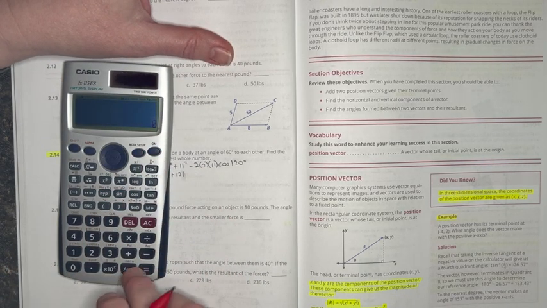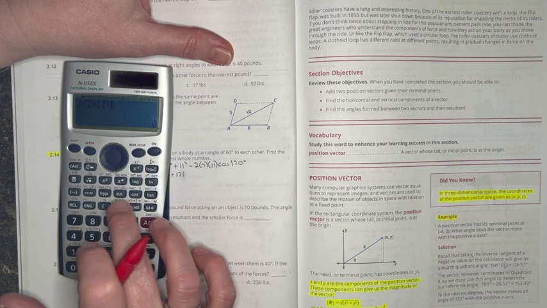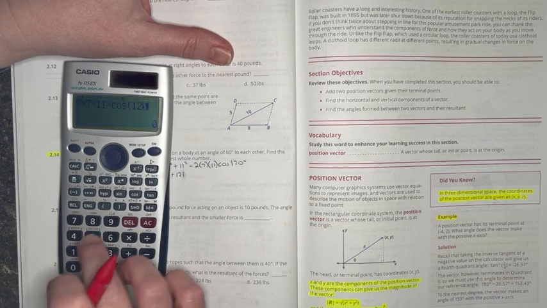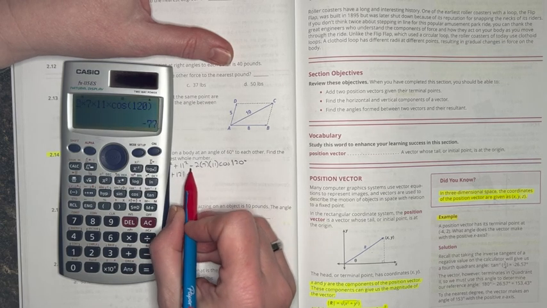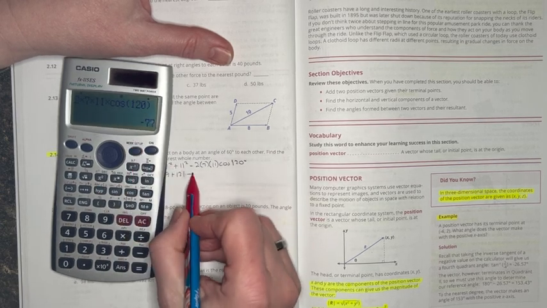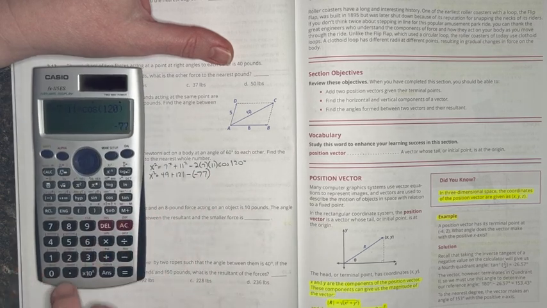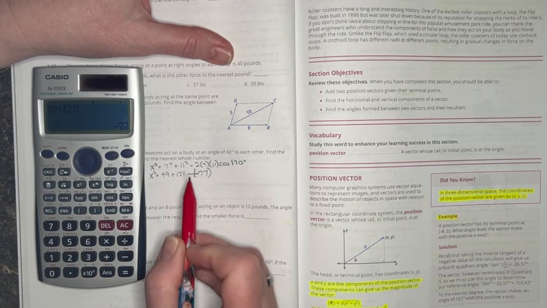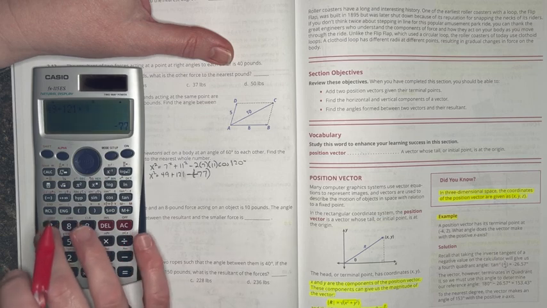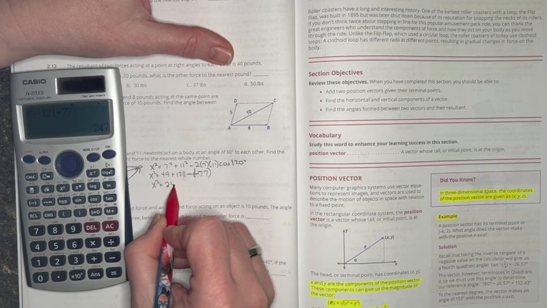We have 2 times 7 times 11 times the cosine of 120, close my parentheses, equals. Now, there's a negative in the formula. The answer just happens to also be a negative 77, okay? So I have 49 plus 121 minus 77. We can't have a double minus, so it becomes a plus. So plus 77. X squared is equal to 247.